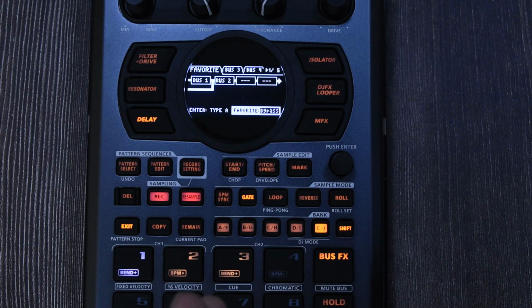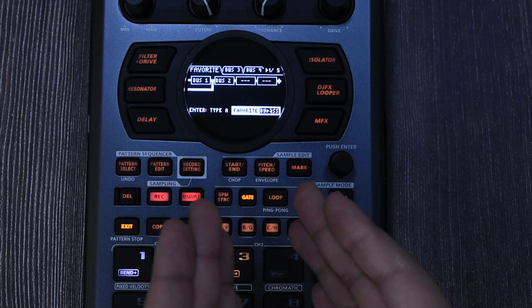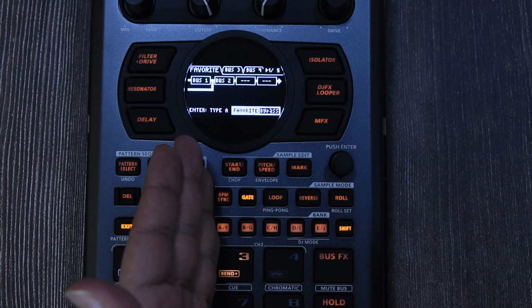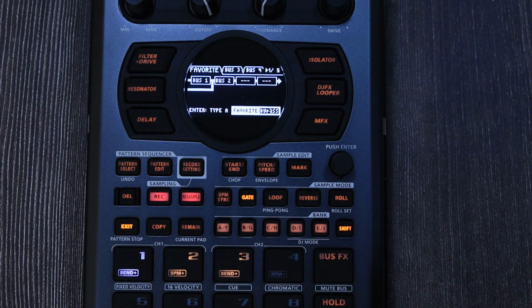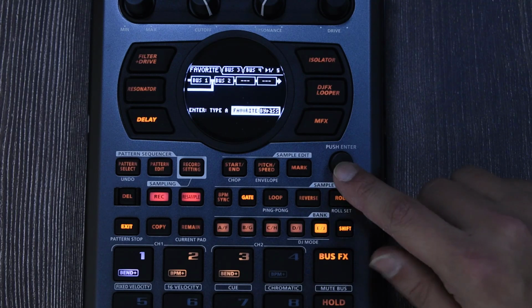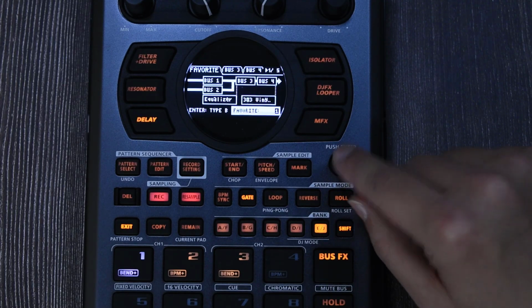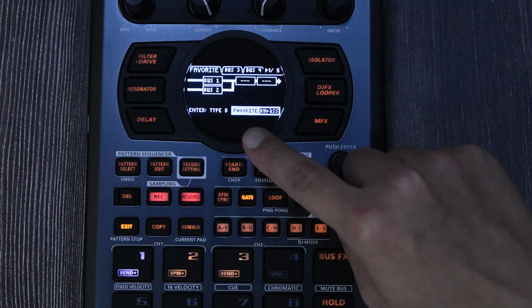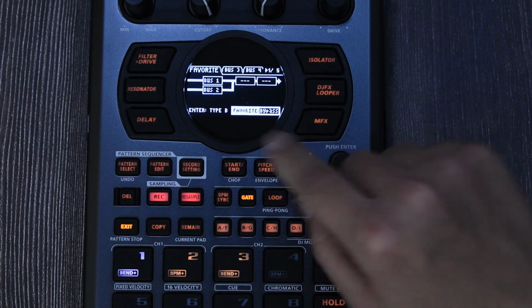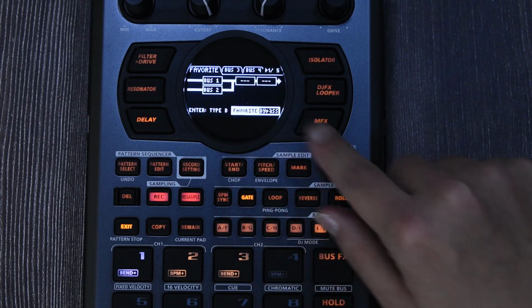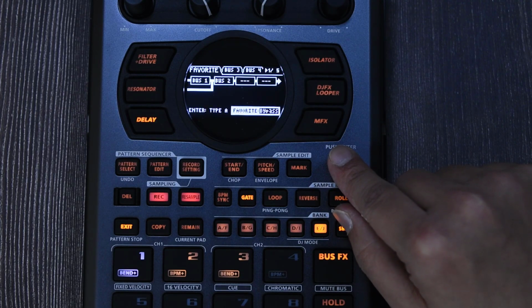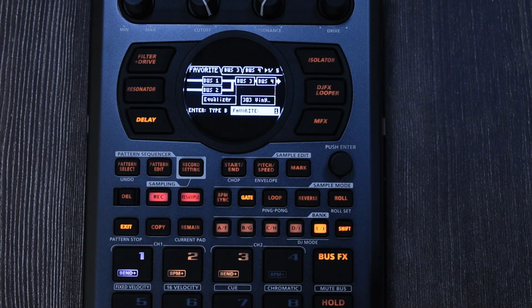But maybe if you want to send to different channels, right? Maybe channel number 1 to bus 1 and channel number 2 to bus 2, for example, you can do so by just tapping enter. You just change it to type B, which means that bus number 1 and 2 are parallel. They are not in chain. And all of this is completely up to you.